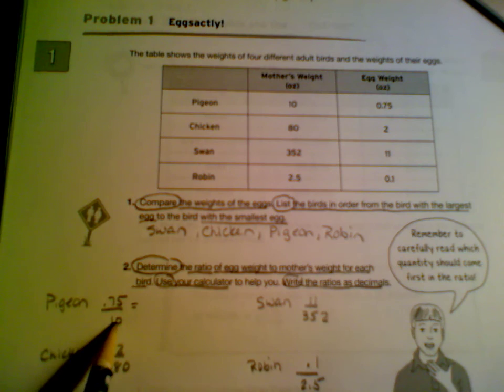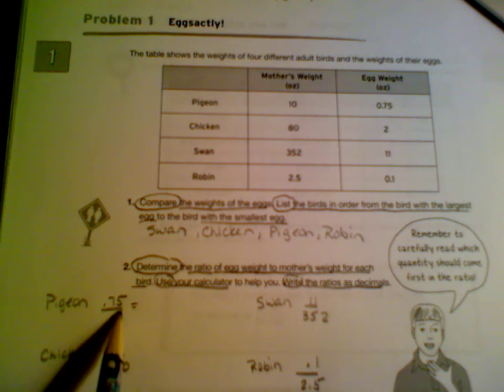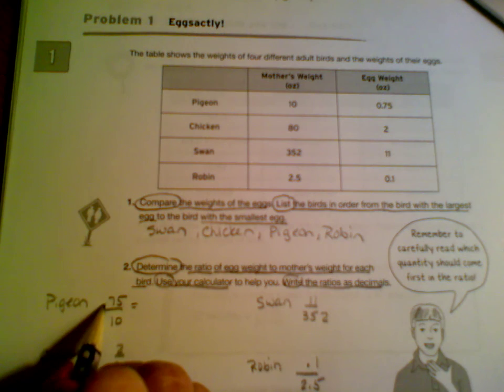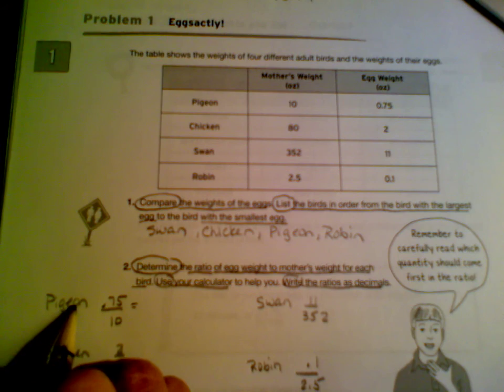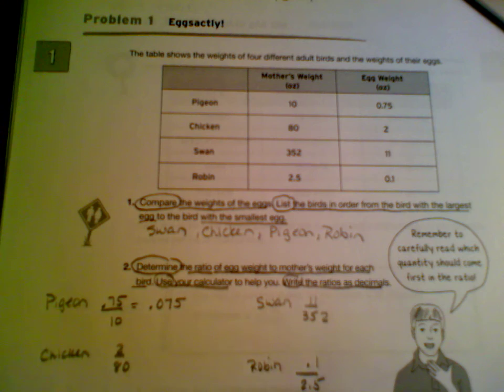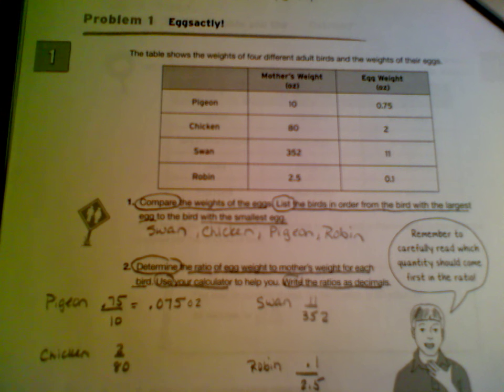Now, I have a shortcut for when we divide by 10. So I could put 0.75 divided by 10 in my calculator. But when we're dividing by 10, we're taking our decimal, we're moving it one place to the left. So I know this one without having to use a calculator. So the pigeon is 0.075, and this is going to be ounces.